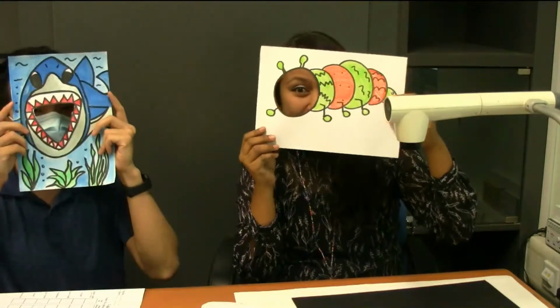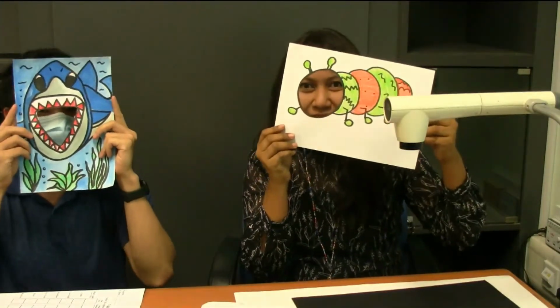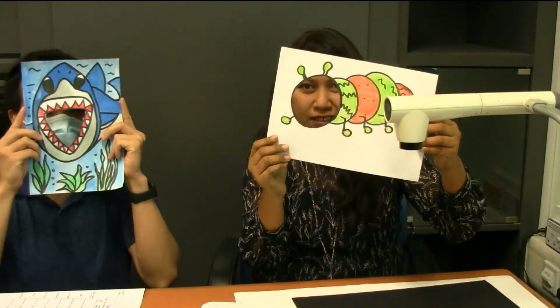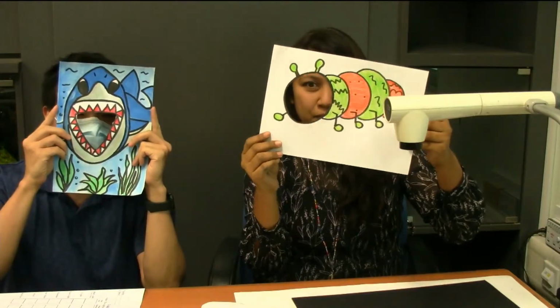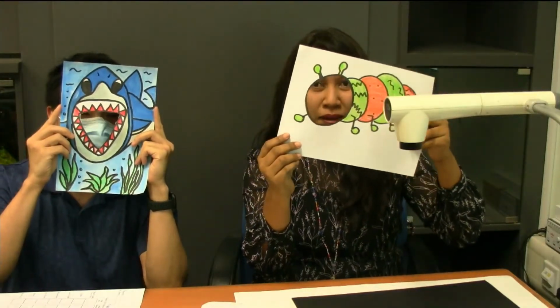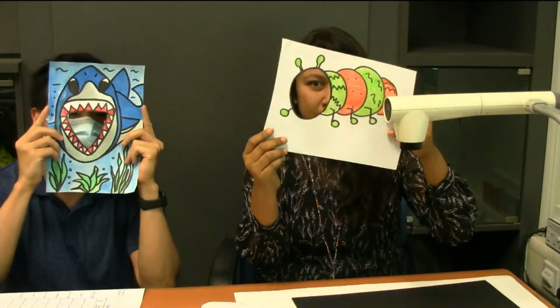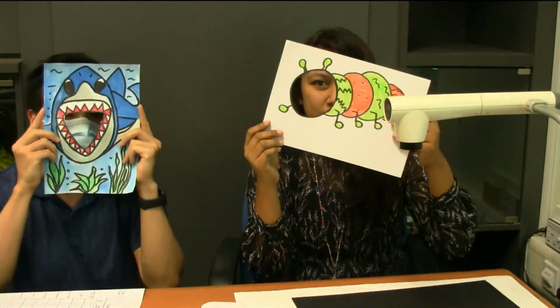Okay, so Madam Aliana is turning into a caterpillar. So position your face in the shape, and then get your mommy or daddy to help you take a picture. Okay, children?